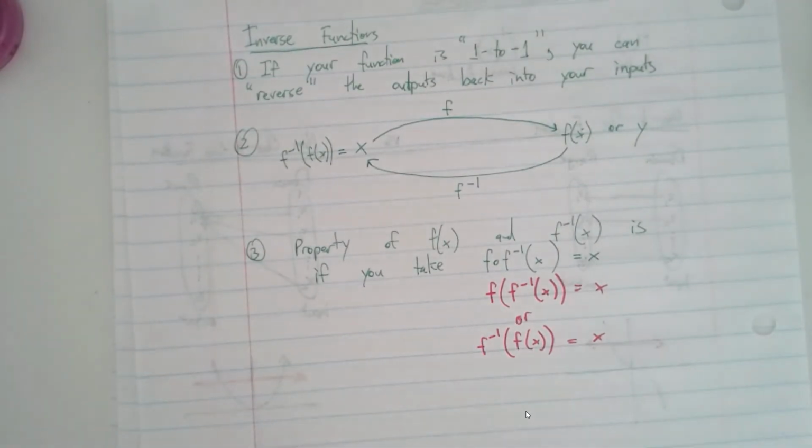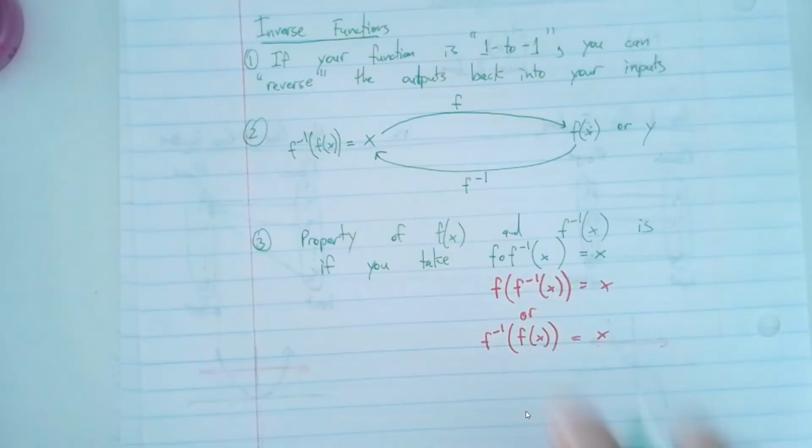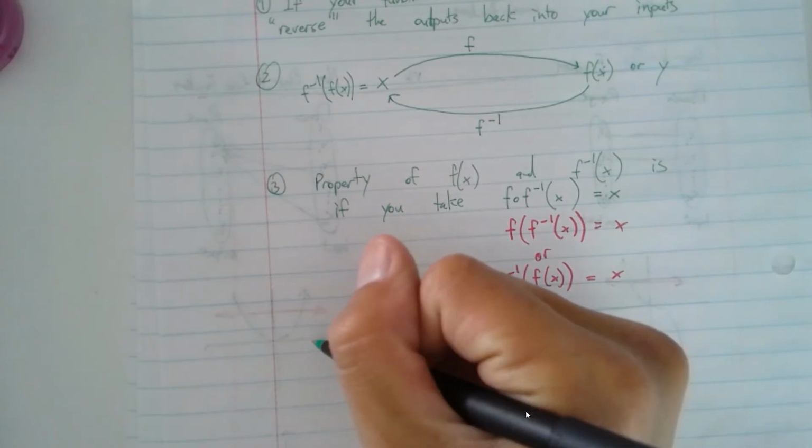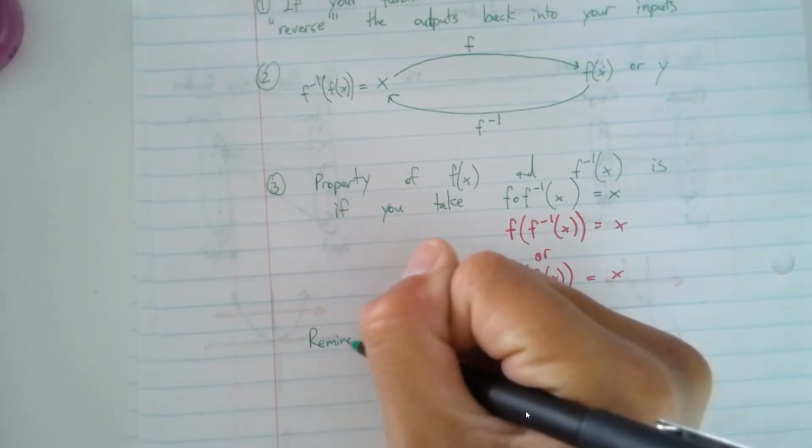Okay, let's see here. All right, we'll stop there with the notes, and then we're going to take a brief little break here. Still notes though, so just a quick reminder about logarithms.